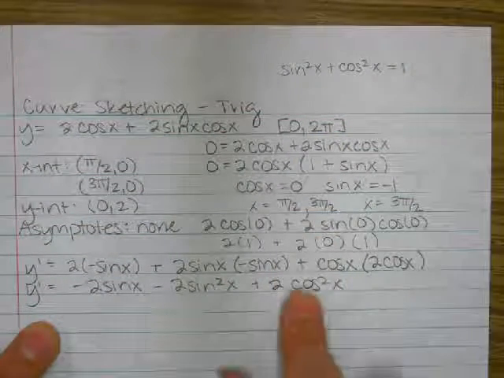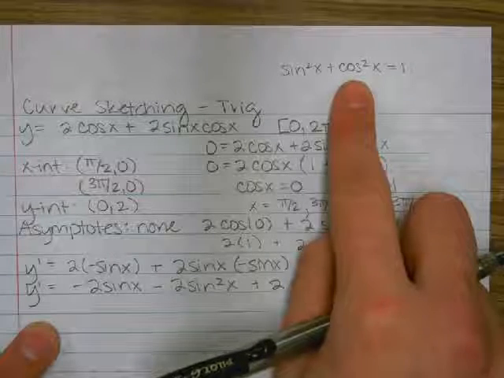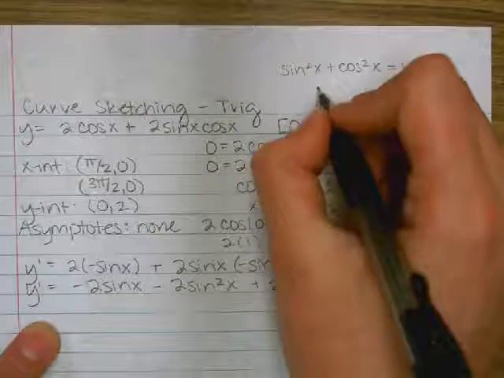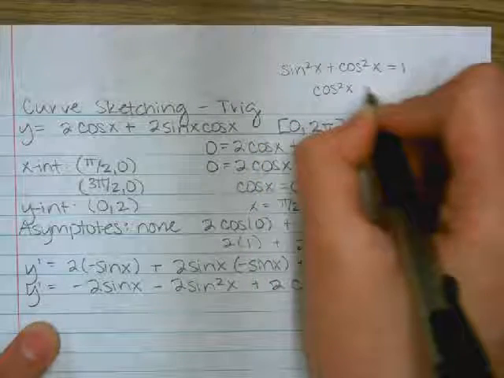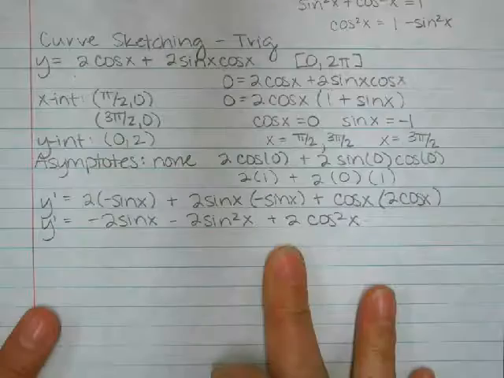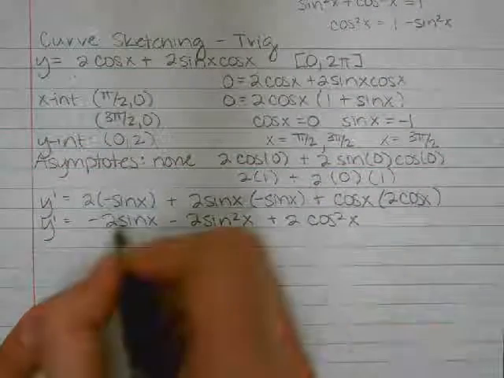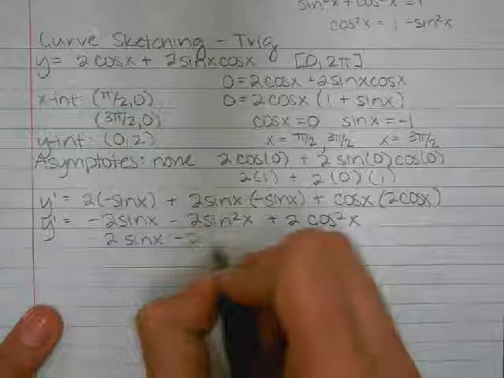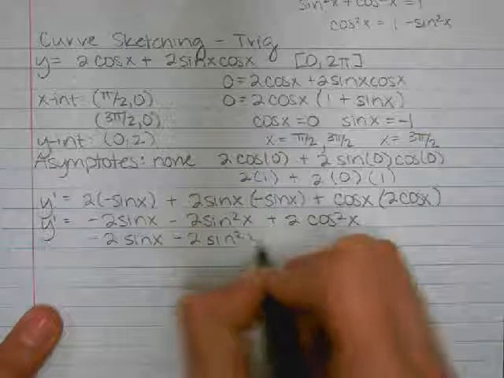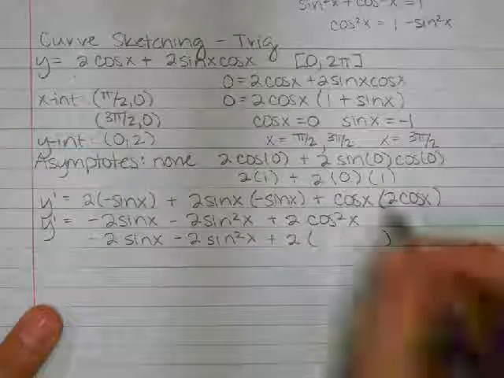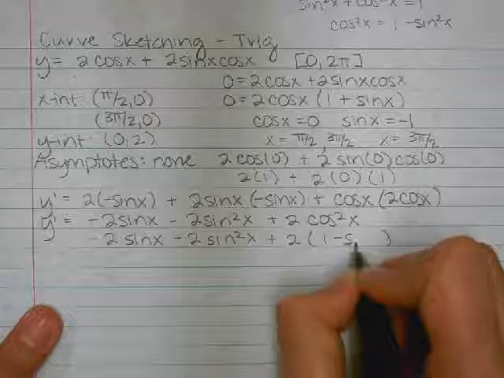And so we're actually going to use that idea so that we can get rid of this cos down here and get it in terms of sine. So cos squared x is the same as 1 minus sine squared x. So I'm going to go ahead and make that substitution. The stuff in the front is going to stay the same. And then instead of writing cos squared, I'm going to write 1 minus sine squared.